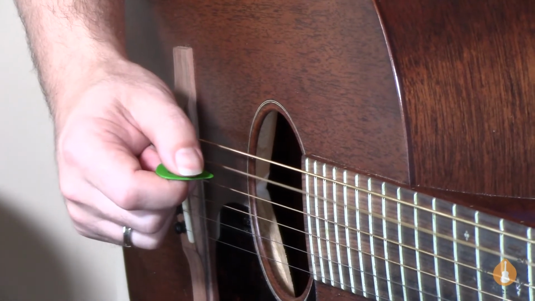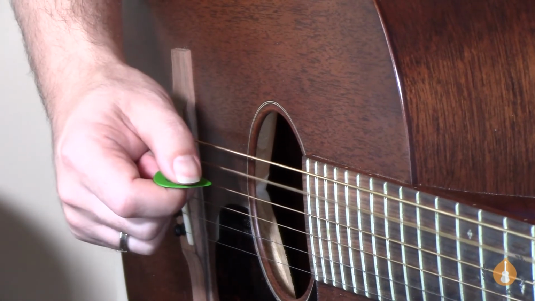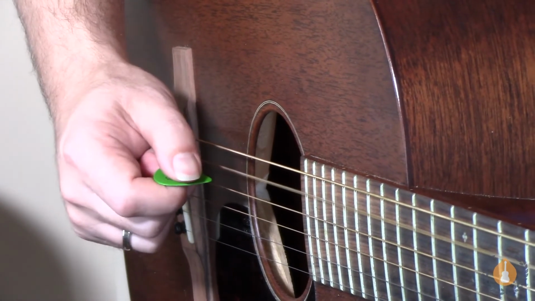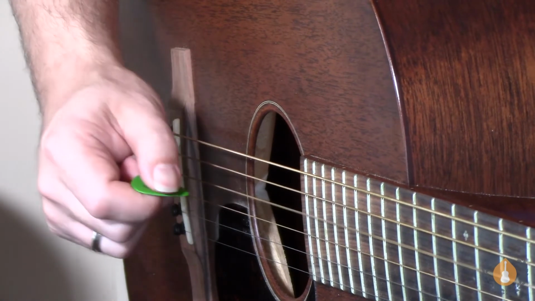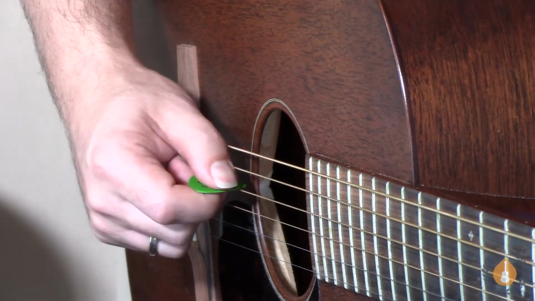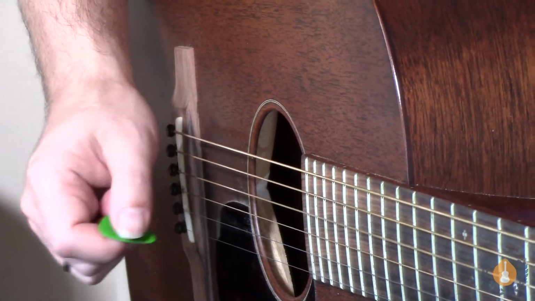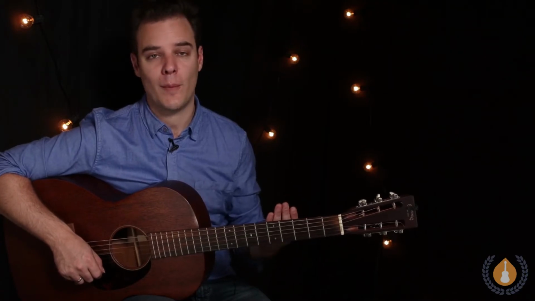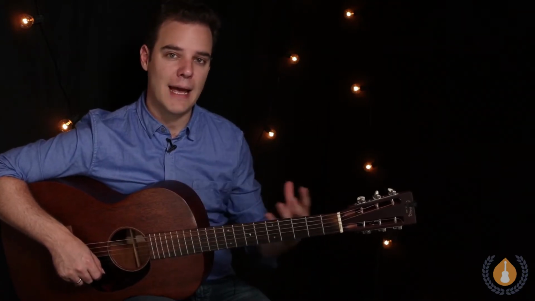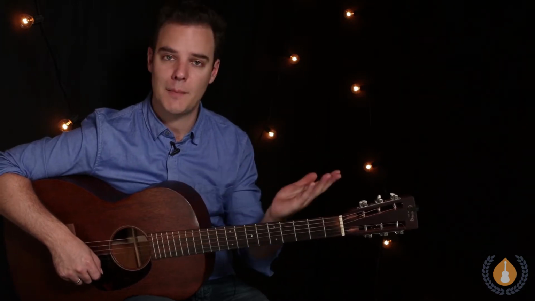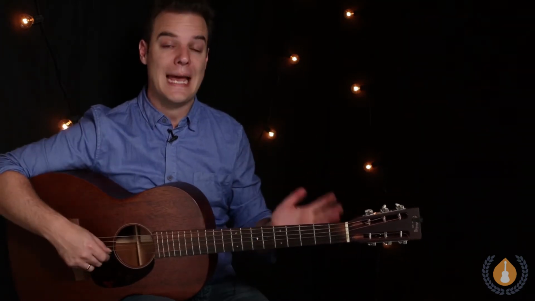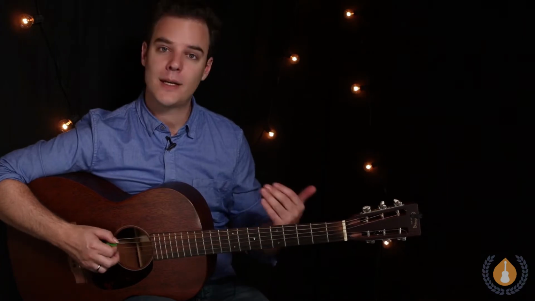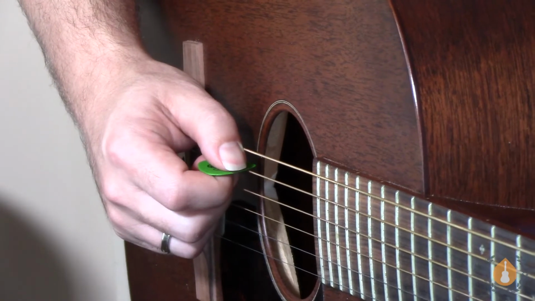Last one, change to D. And then after this point, we go back to A for 2 bars. So that's going to round out our first 8 measures. So we've got 4 measures of A, 2 measures of D, then another 2 measures of A. So we've gone to D and came back.